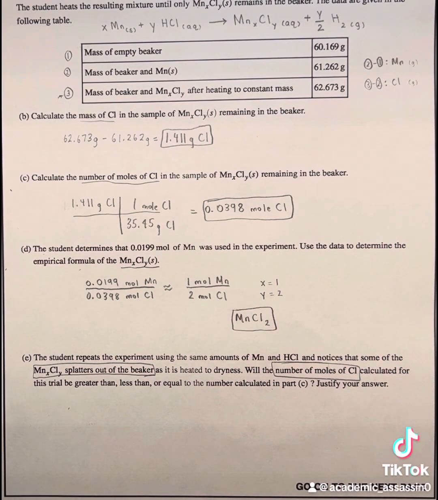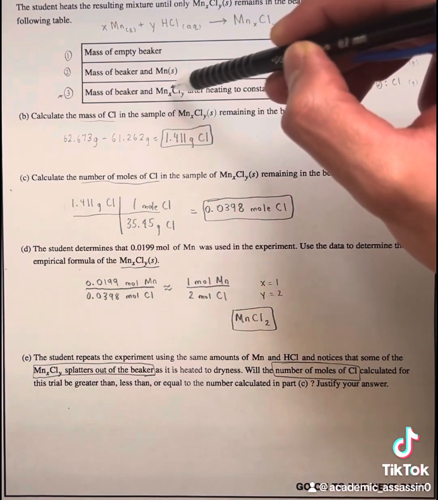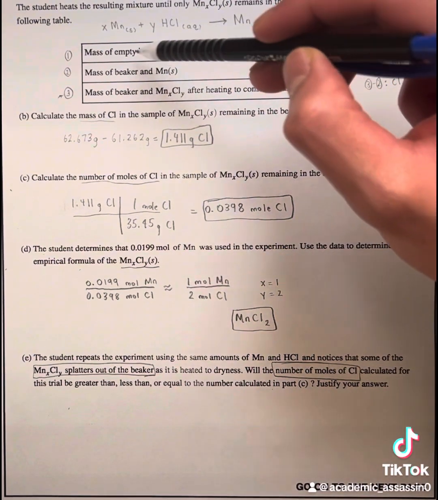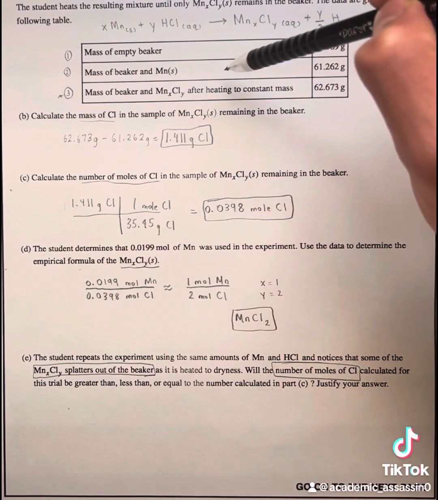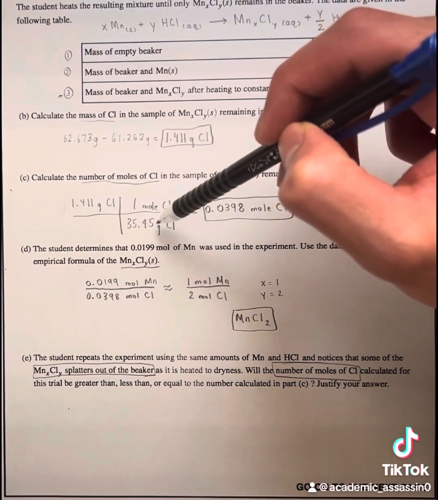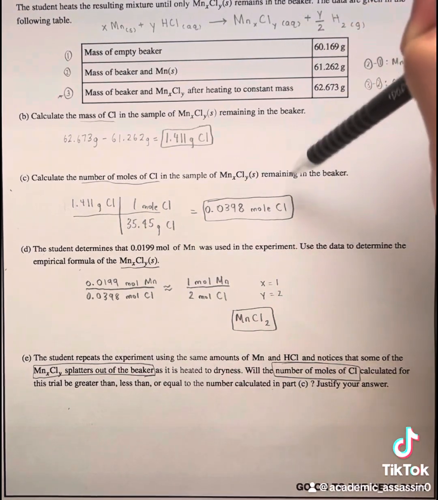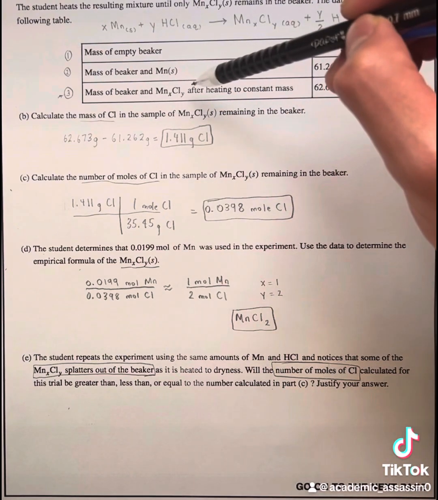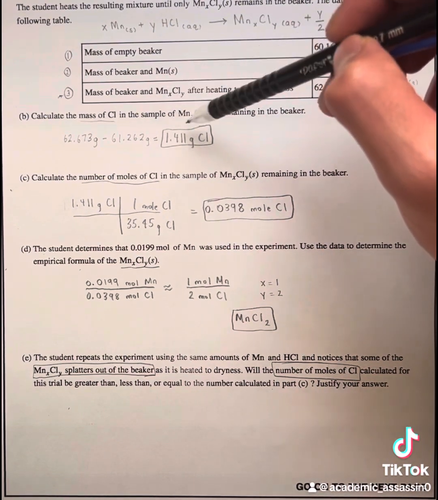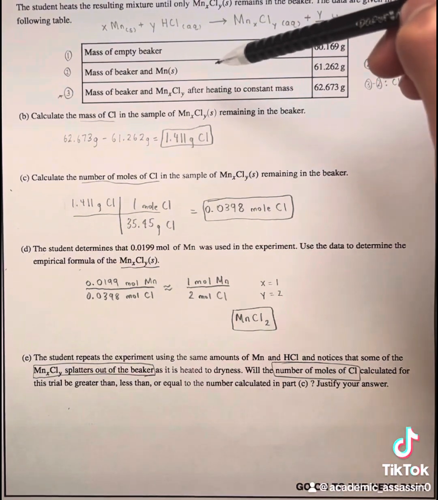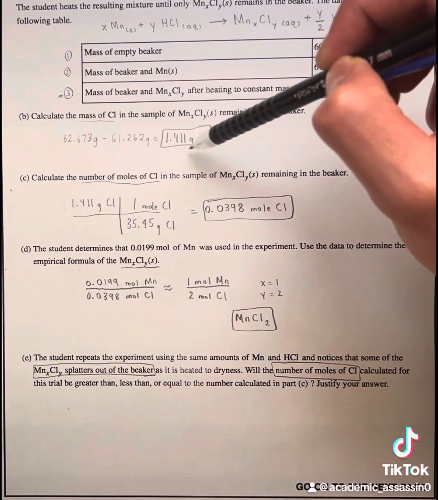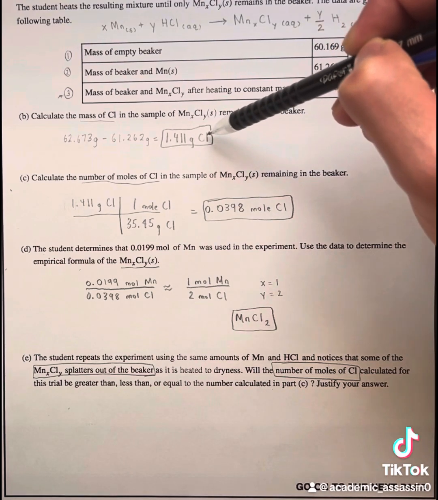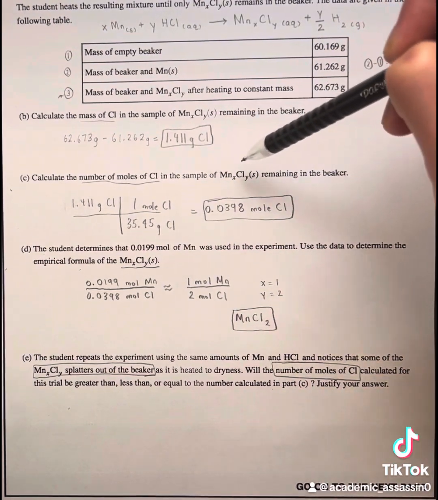So the way to think about this is just to think about how we calculated the number of moles of chloride originally. It was just taking the mass of the beaker and the manganese salt and subtracting the mass of the beaker and manganese, and then we can just use this value to get our moles of chloride. And so what's changing here is the mass of the beaker and the manganese salt. It's simply decreasing now because some of it is splattering out of the beaker. This value will just decrease, and so our calculated gram value of chloride will decrease, thus decreasing the calculated moles of chloride.